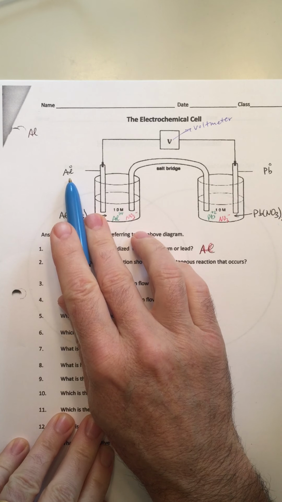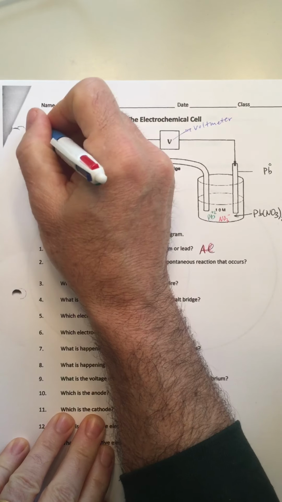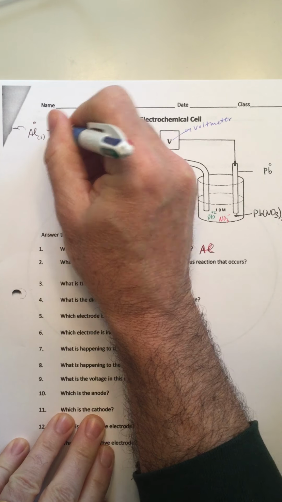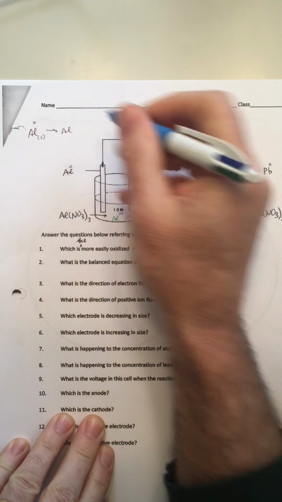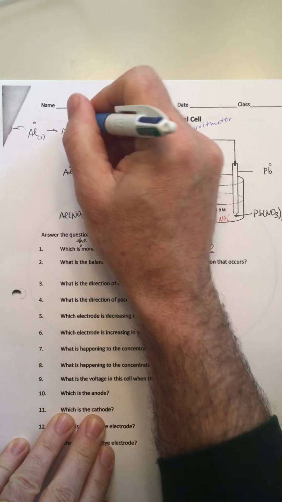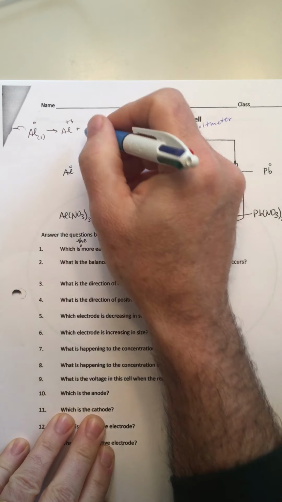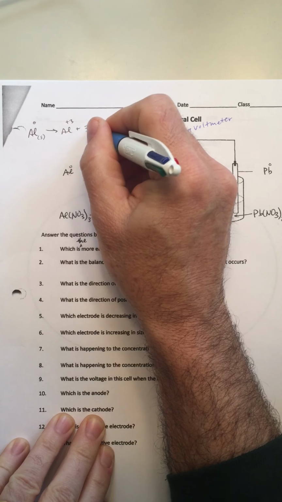Aluminum is going to get oxidized because it was above lead. So we're starting as a solid. It loses electrons and becomes aluminum 3+. See that 3 comes from the aluminum? And in order for me to even this out, this is going to be 3 electrons.